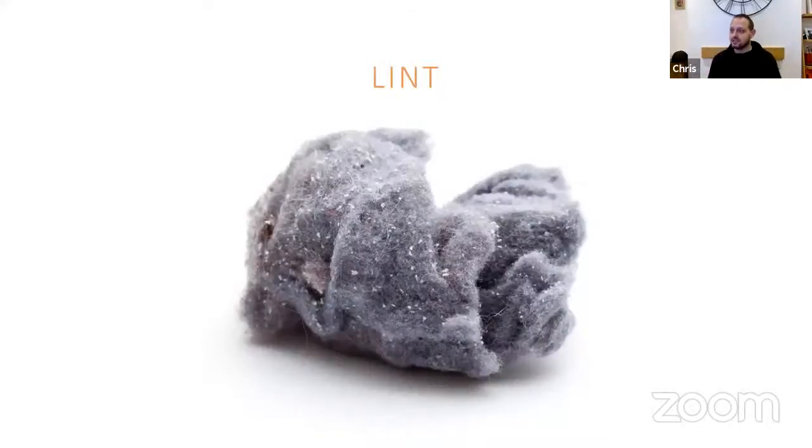So lint, this lovely stuff here, is derived from the name of undesirable bits of fiber and fluff found in sheep's wool. And that comes off your clothes when it's no longer useful or necessary to them. And linting is the process of removing this no longer useful, undesirable, or unnecessary stuff. And by stuff, we are talking about code in this instance.